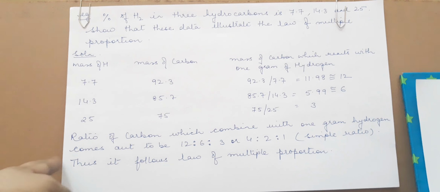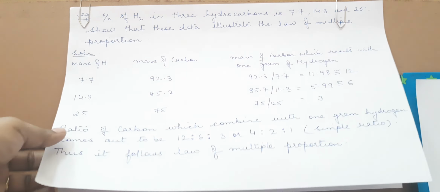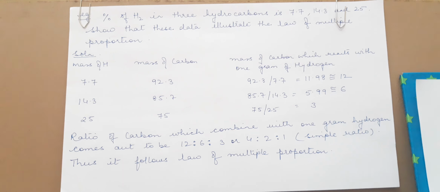Okay, so that is with respect to the law of multiple proportion. I'll be giving you numericals in the next video.